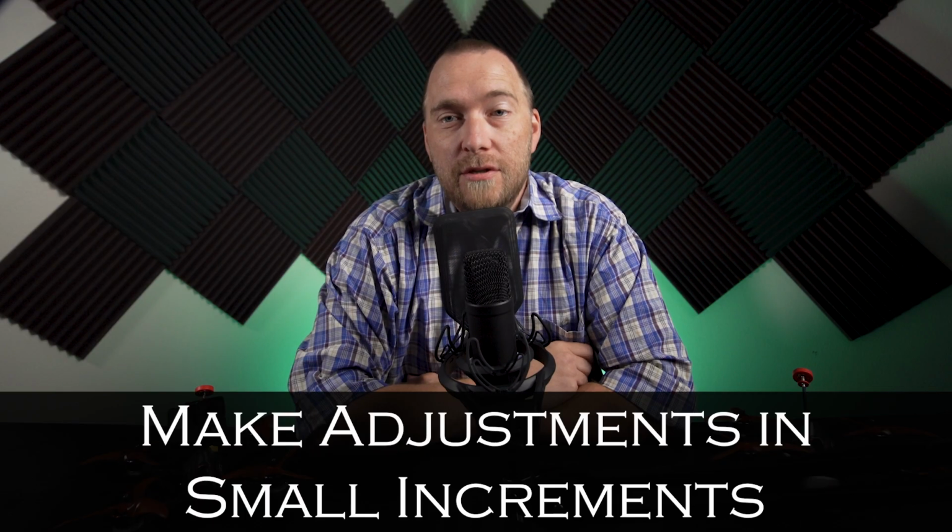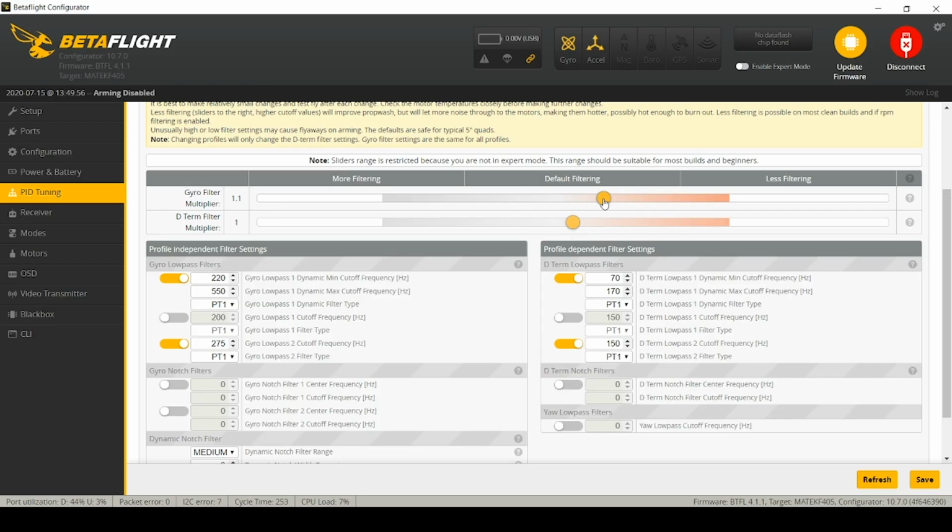However, with that being said, too little filtering can also be dangerous. It can cause anything from runaways to burning up your motors. So while adjusting your filtering, it's best to do it in small increments. You can make an adjustment by moving the sliders 2 notches to the right. Click Save, and then go out and test fly, checking motor temps very often.